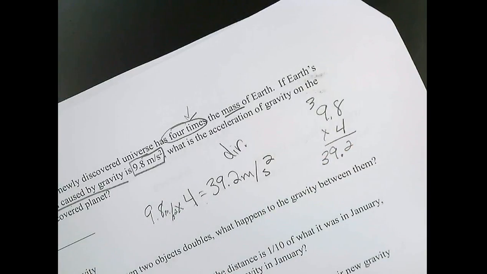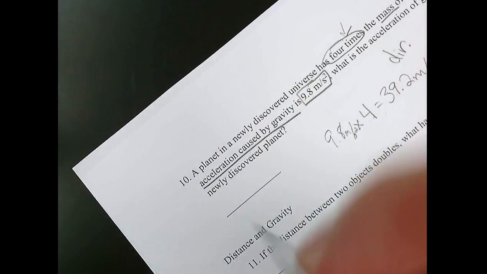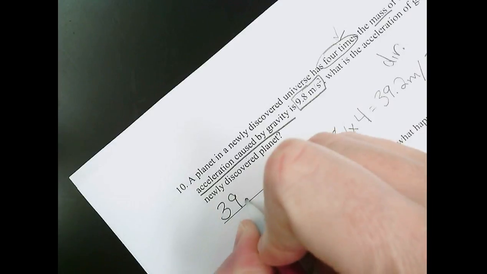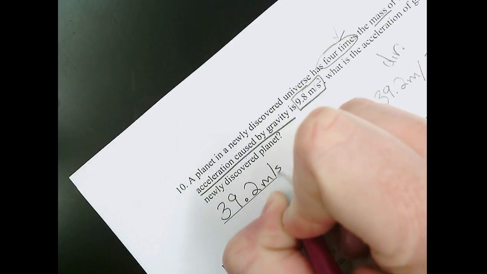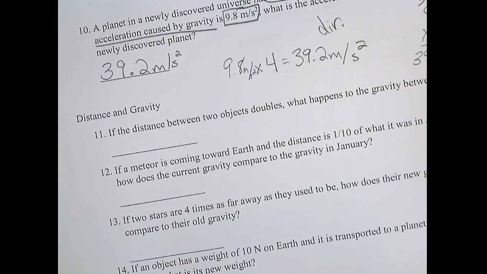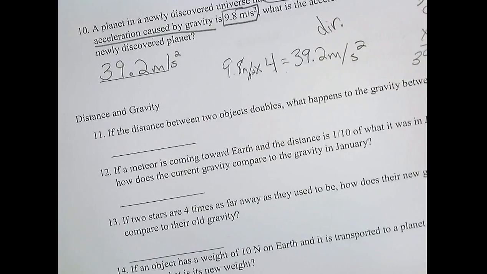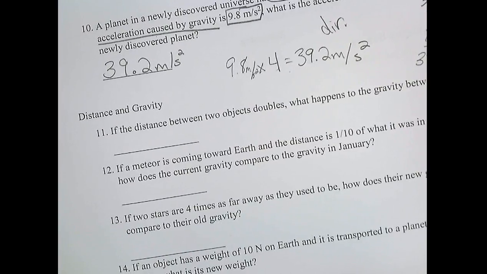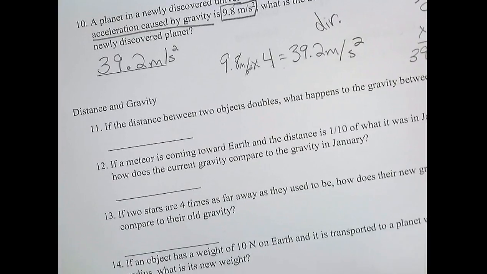Okay. So my final answer is 39.2 meters per second squared. Again, the more practice you do with those steps, and if you annotate, as I suggested, it'll really organize your thoughts rather than just being overwhelmed by the words.